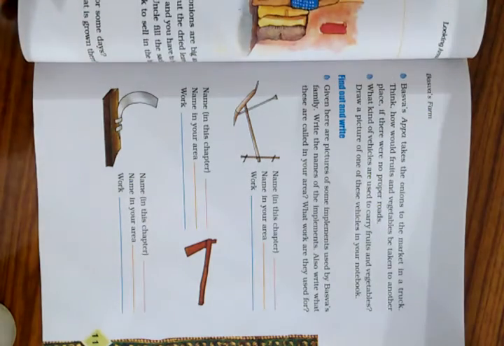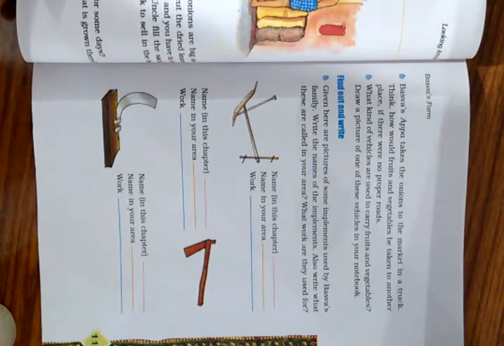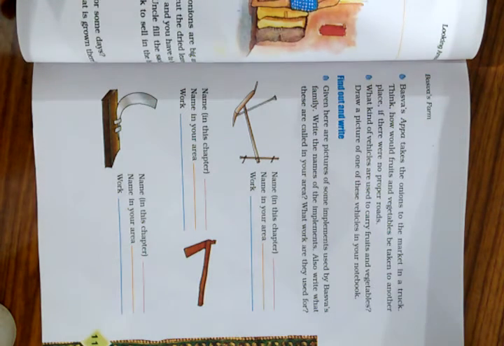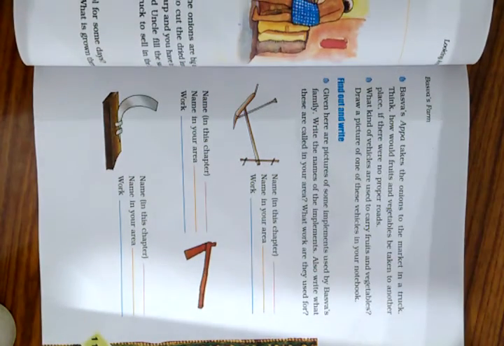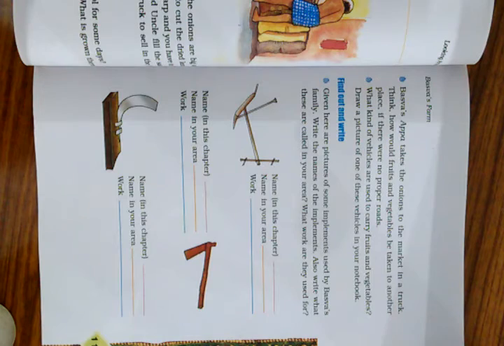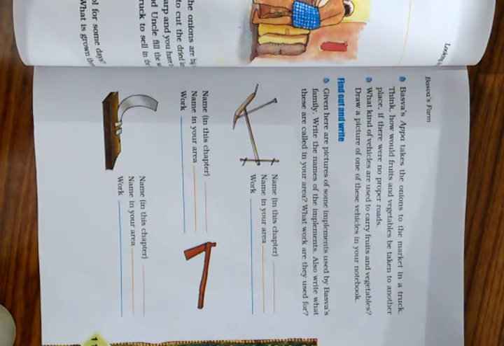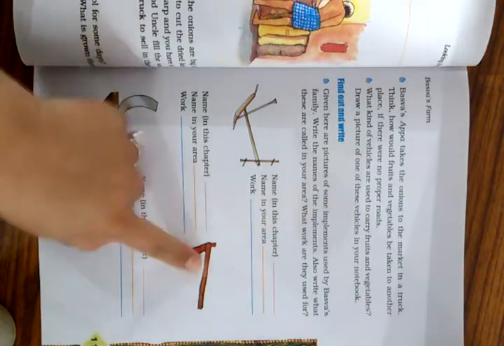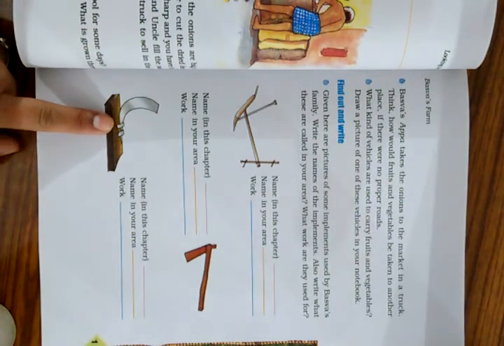So here is another one. Find out and write. Given here are pictures of some implements, that means the things used by Vasva's family. So these are all the implements that are used by Vasva's family. Write the names of the implements. Search for the name and write it from the story, and also write what these are called in your area. All these are mentioned here, like this one is called ilegi.